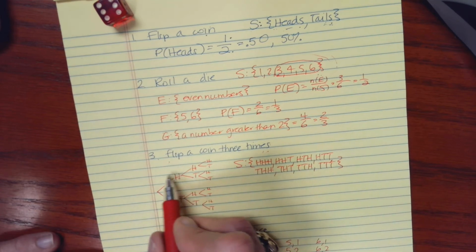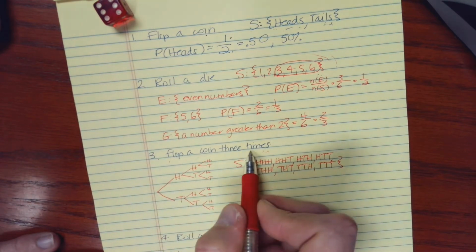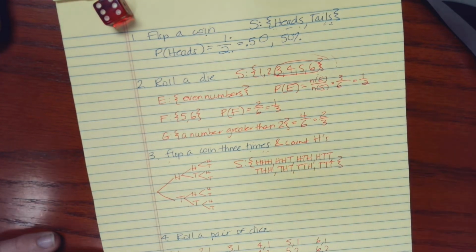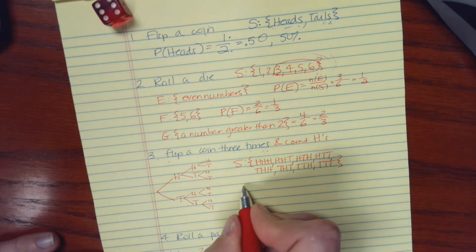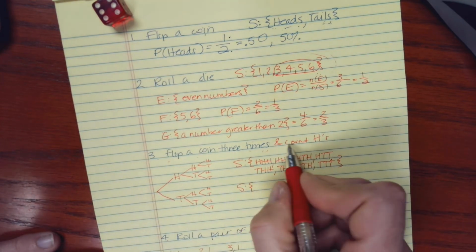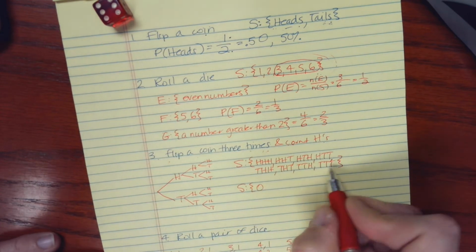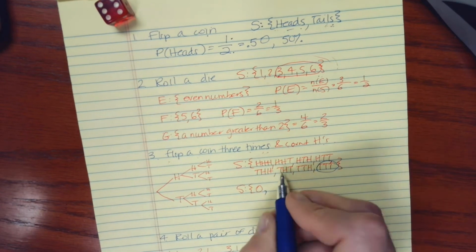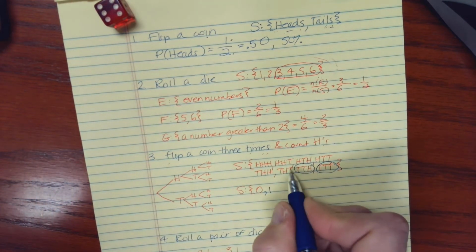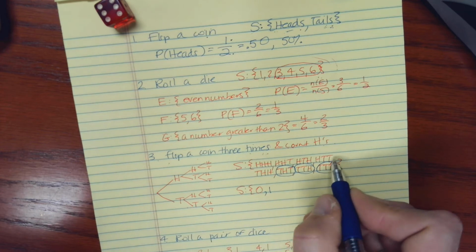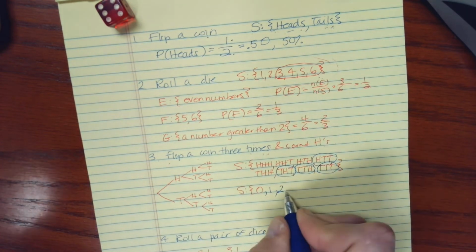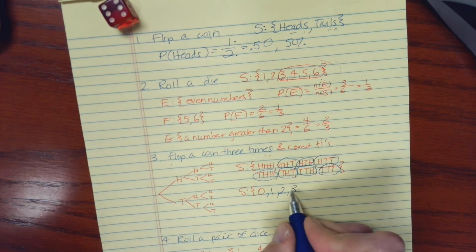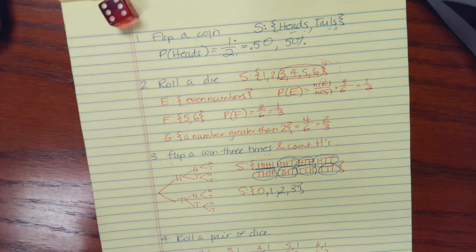Now, if I were to flip a coin 3 times and count H's, then the sample space would be different. In that case, the possibilities for the number of heads would be 0, so that would be when I would get tails, tails, tails, and 1. So that would be here, here, and here. I could get 2 heads, so that's here, here, and here. Or I could have all 3, which would be this first sequence that's listed.